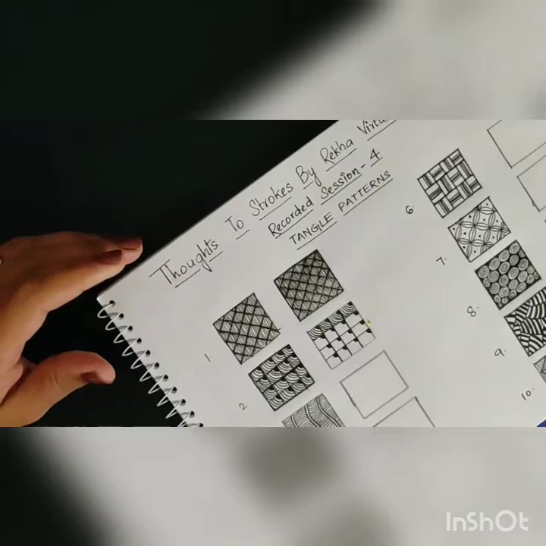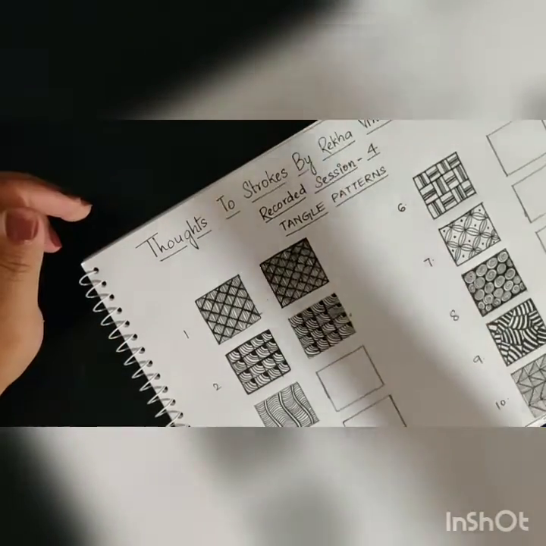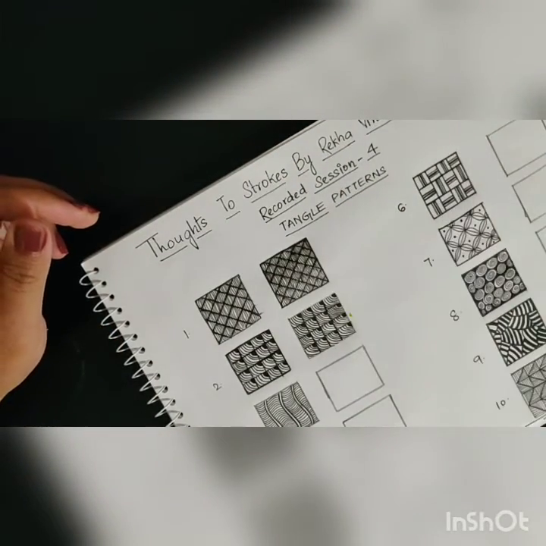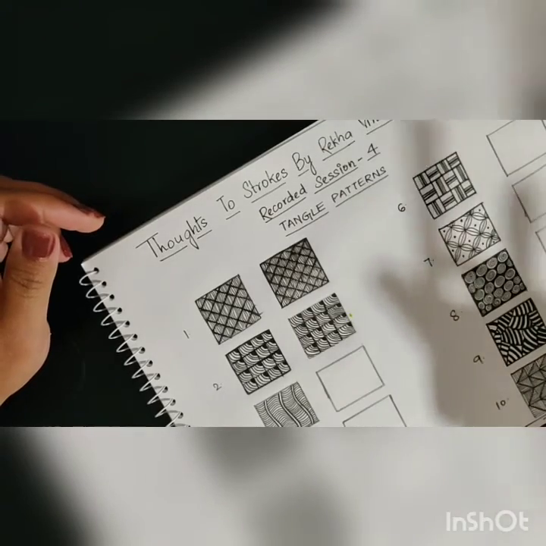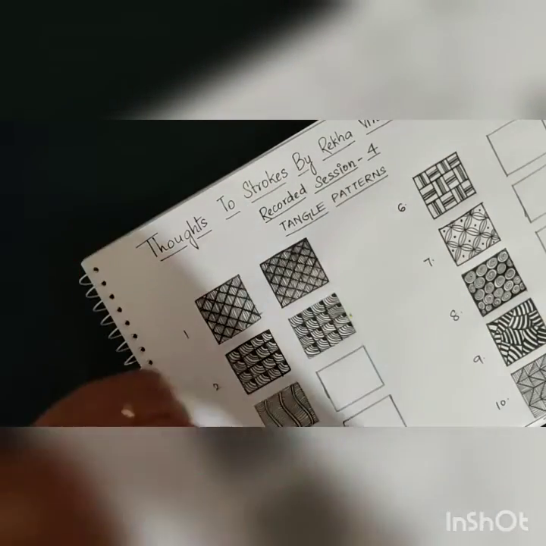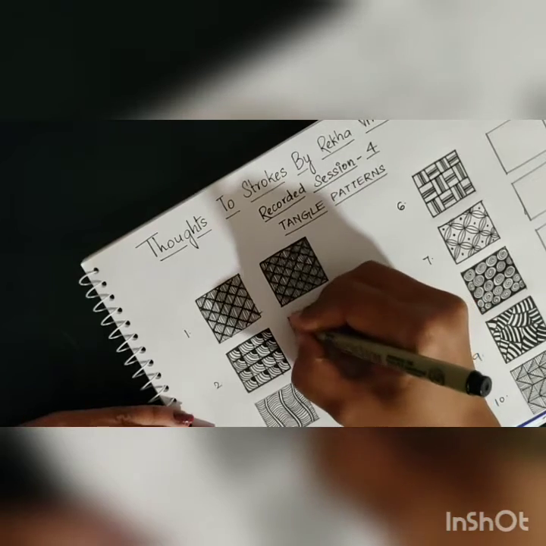Okay, so I'm done with this. Now again I'm going to darken the borders to complete the pattern.